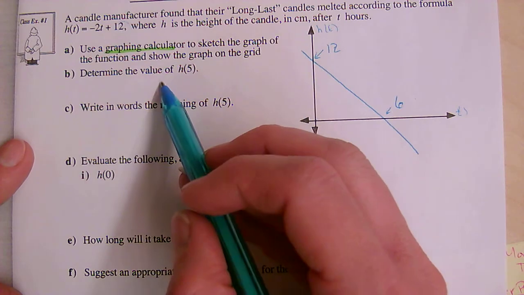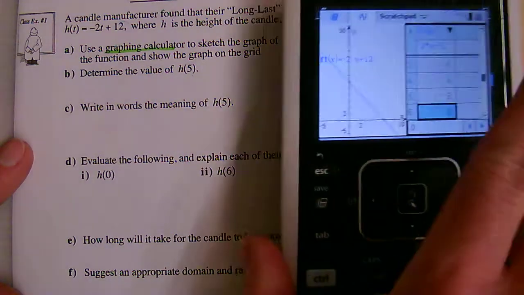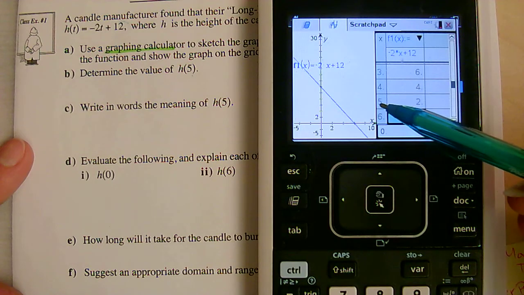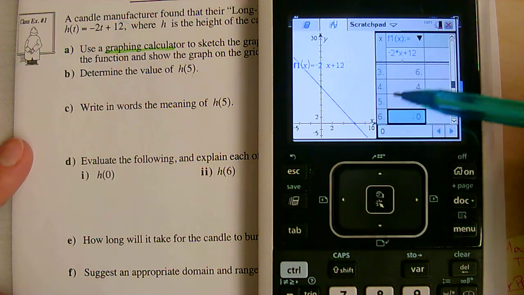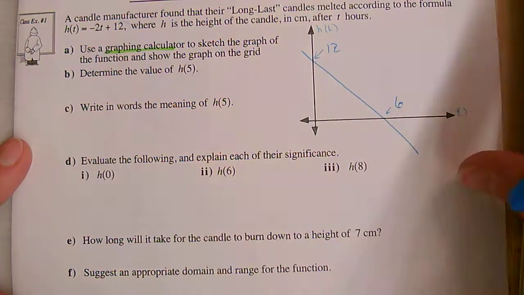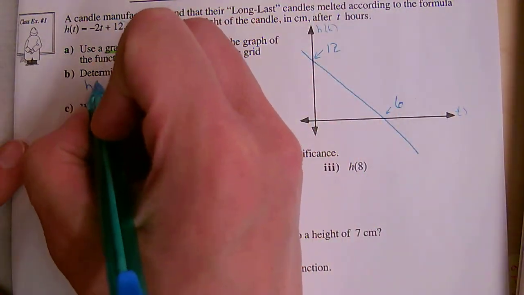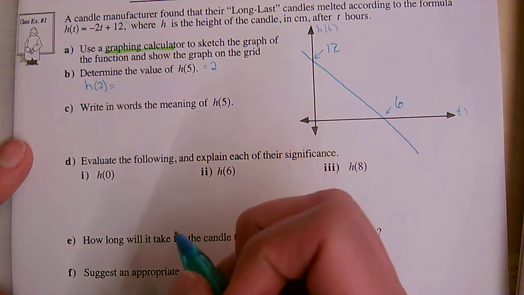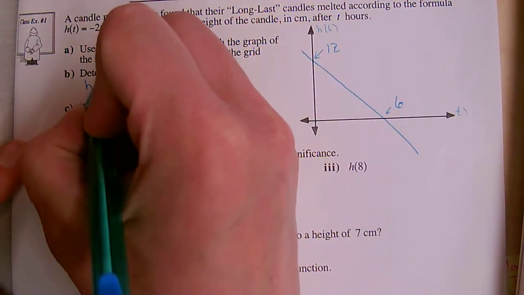Okay? So determine the value of h of 5. Well, h of 5 is when x is equal to 5. So since I've got my table out here, I see it's going to be equal to 2. Sometimes it doesn't work out that nicely because of just whole numbers, etc. But I know it's going to be equal to 2. But I'm also going to show my work so that I can get that algebraic practice. This is supposed to be 5, sorry.